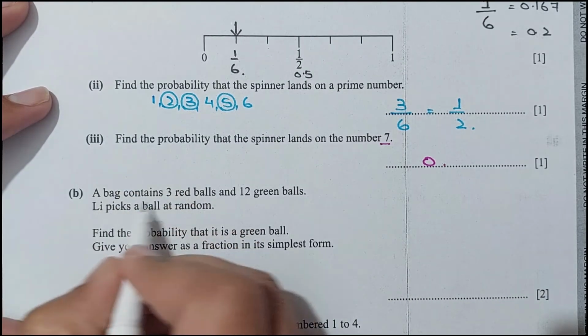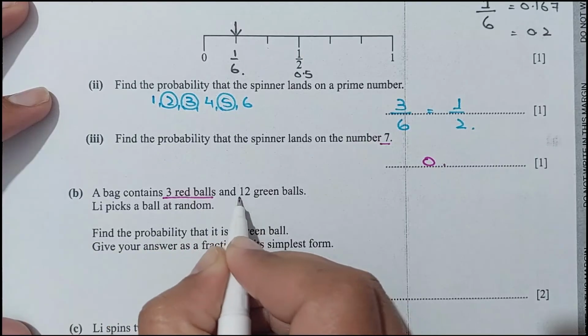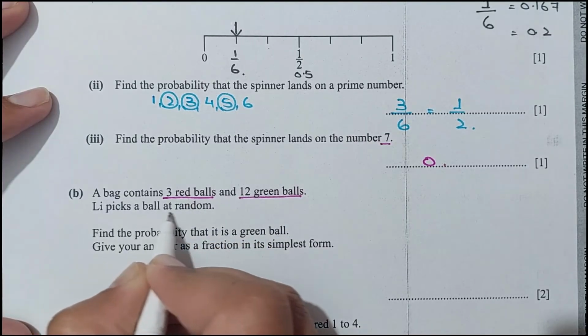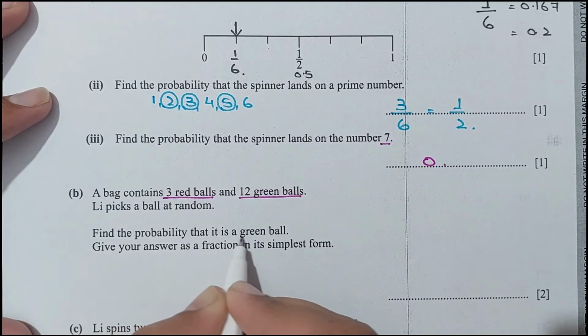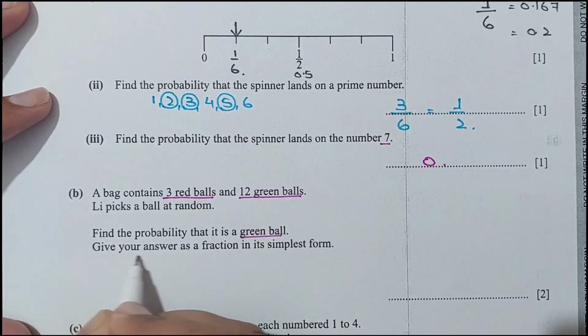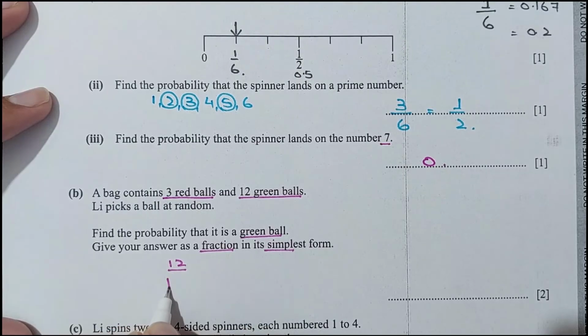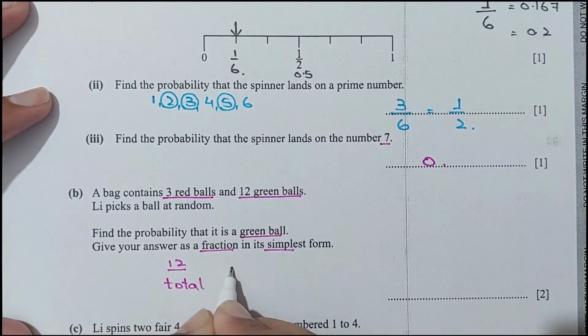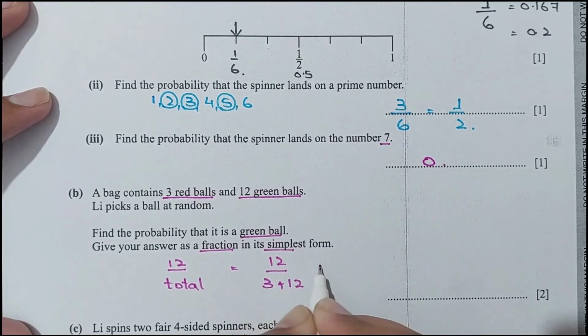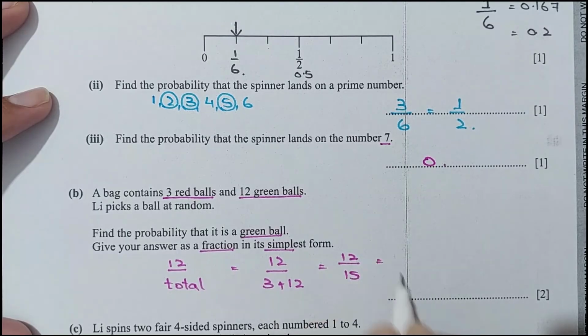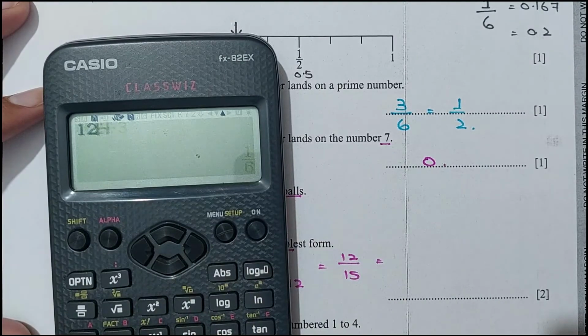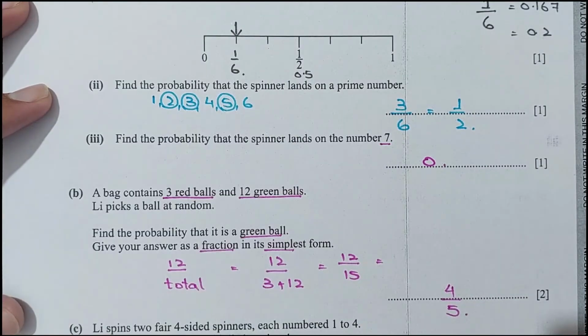Part B, a bag contained 3 red balls and 12 green balls. Lee picked a ball at random. Find the probability that it is a green ball. Give your answer as a fraction in its simplest form. Green balls are 12 out of the total balls. 12 are the green, the total are red plus green, which is 12 plus 3, 15. 12 out of 15 in its simplest form. 12 over 15, 4 by 5 is a fraction in its simplest form.